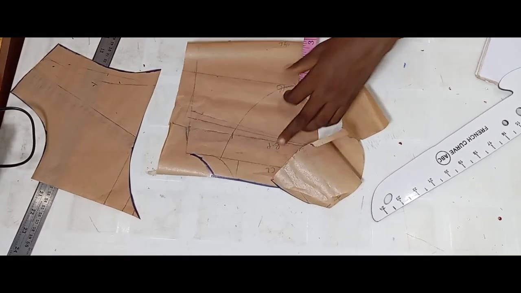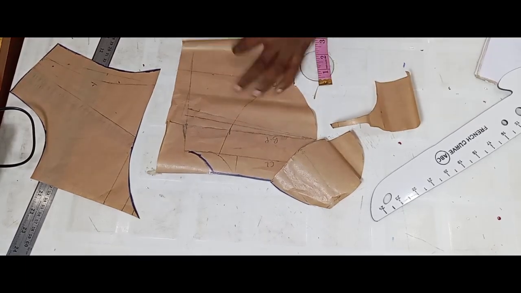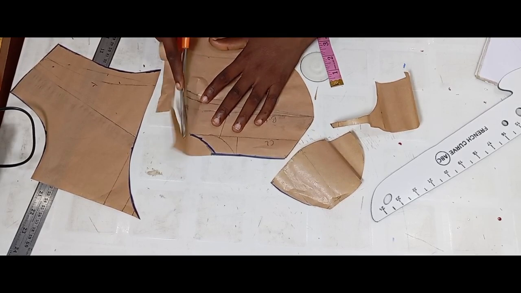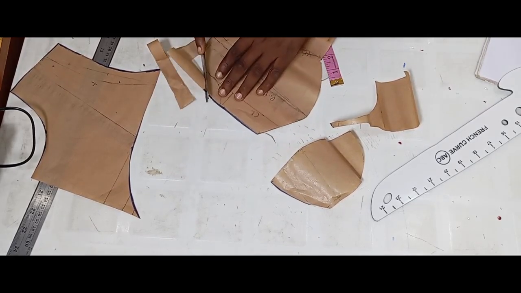So we are almost done with the cutting of the front. I'll just cut out the side measurement, which is here. I'll cut it out, then I'll do this in here.